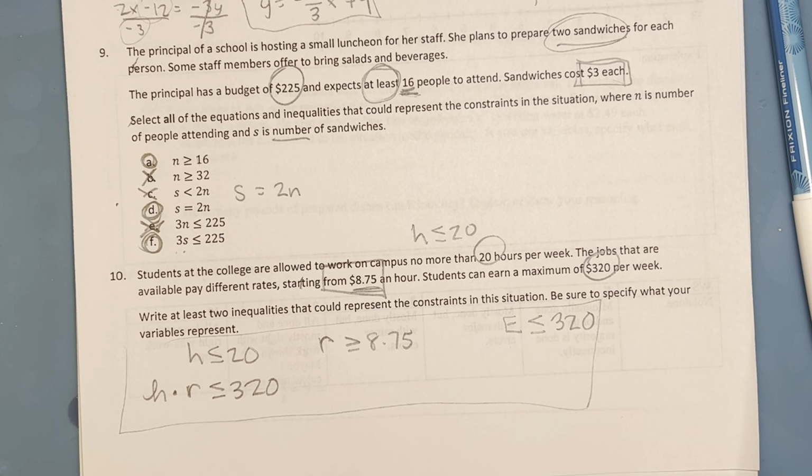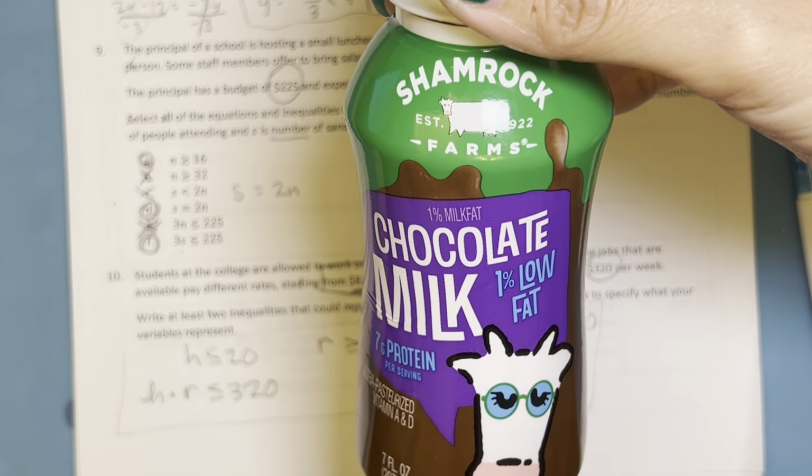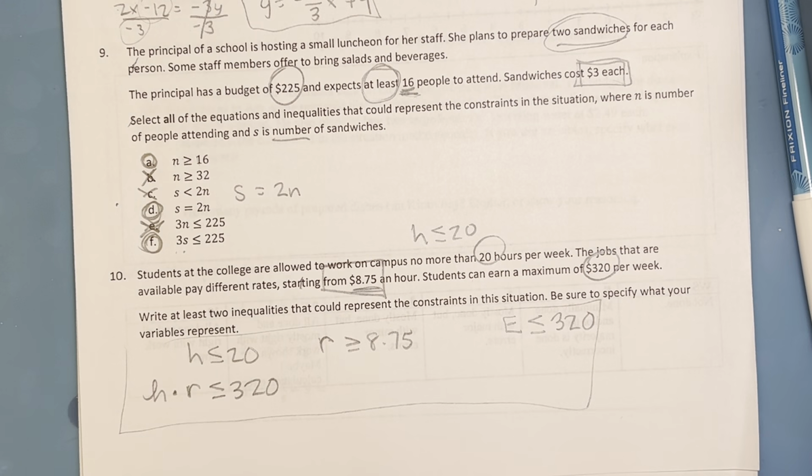Okay, our code word for today is shamrock. Shamrock is your code word because my son left this milk container from Shamrock Farms sitting on my desk.